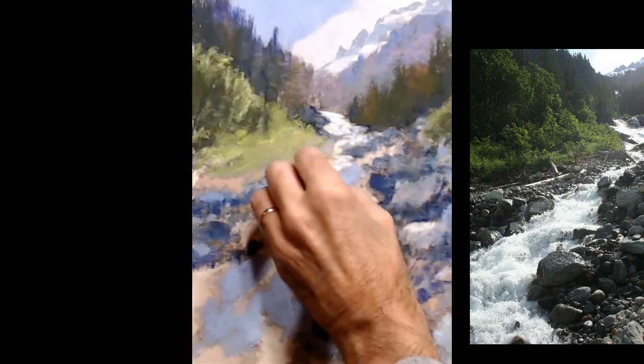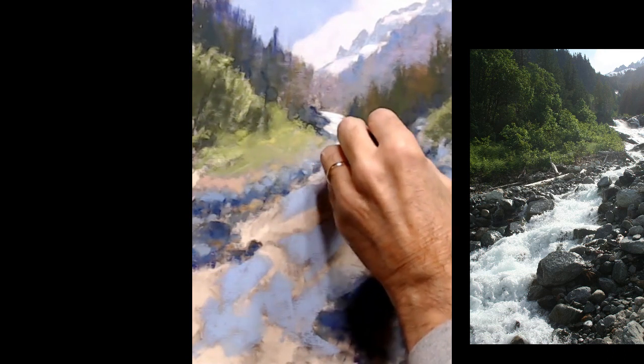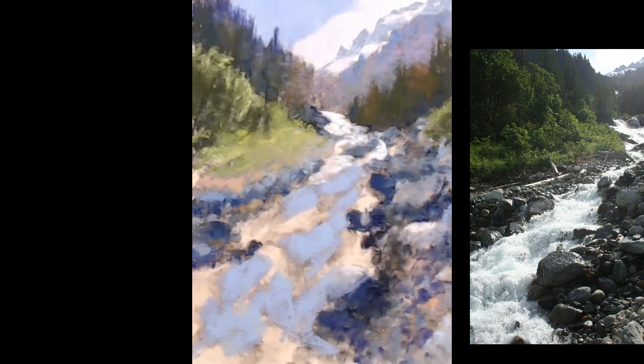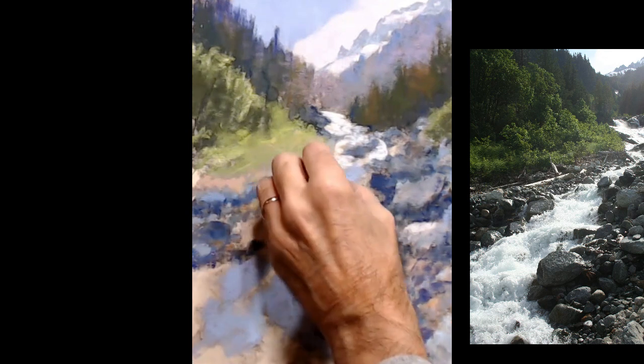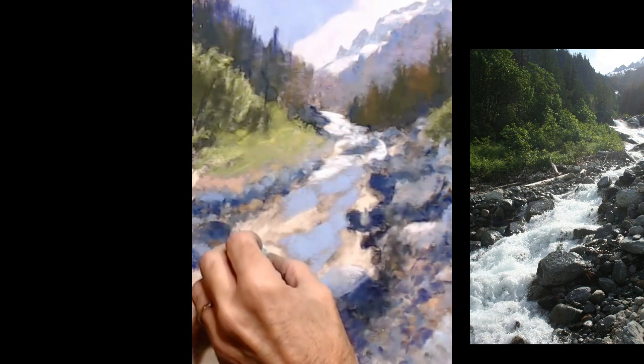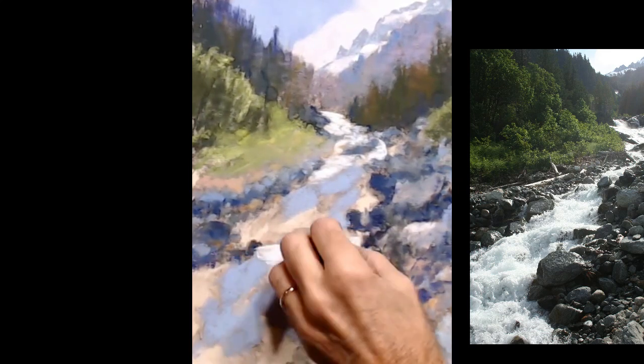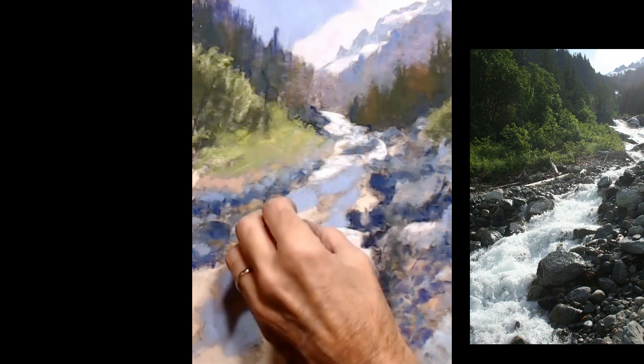I'll typically go back and forth with contrasting at this stage because the river is so contrasty between the dark and the light areas, and the areas catching the sun and the splashing and all that, that I wanted to get those lights and darks in here. So the darker values of the river and the lightest values of the river are being done.